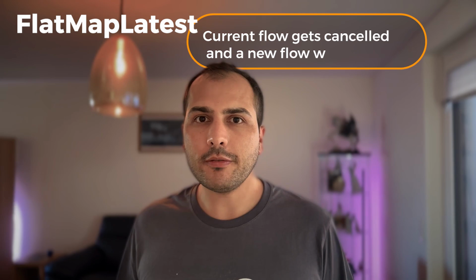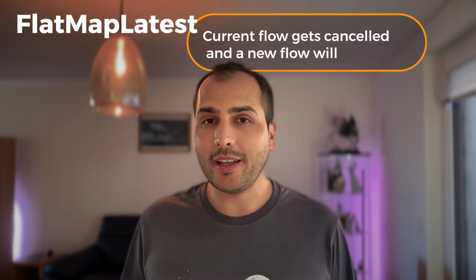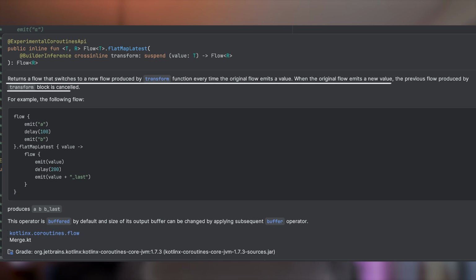Similarly, in flatMapLatest, if a new item comes from upstream, the current flow gets cancelled and a new flow will be created. And that's the difference. Basically, if you want to have another flow in your transform function, you need to use flatMapLatest. If you have only some kind of computation, you can use the mapLatest operator instead. Looking at the flatMapLatest documentation: returns a flow that switches to a new flow produced by the transform function every time the original flow emits a value. When the original flow emits a new value, the previous flow produced by the transform block is cancelled. It reminds me of the switchMap operator from RxJava. Sounds similar. Let's take a look at an example to see how they look in practice.